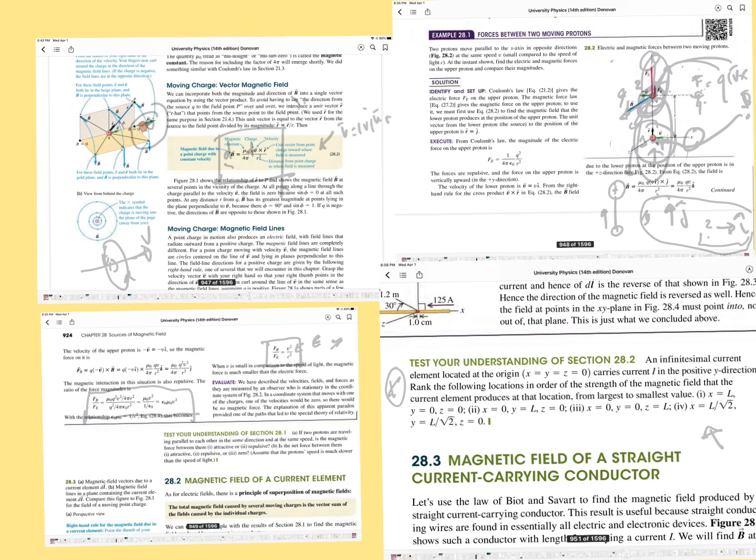This problem just to practice, and this conceptual problem, to be sure that you understand. So good luck and go ahead.